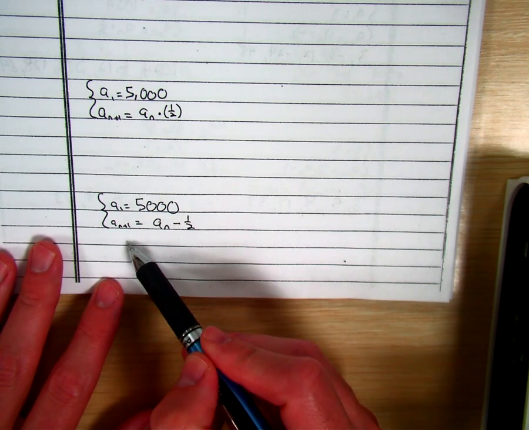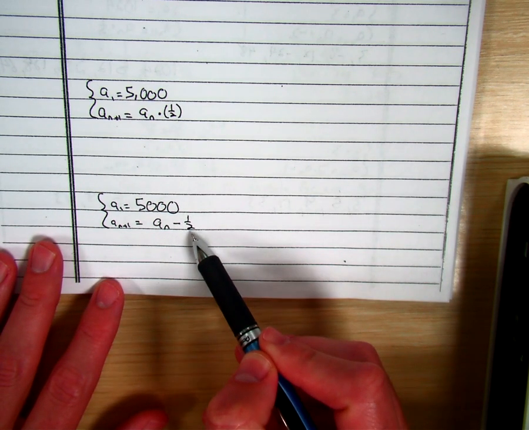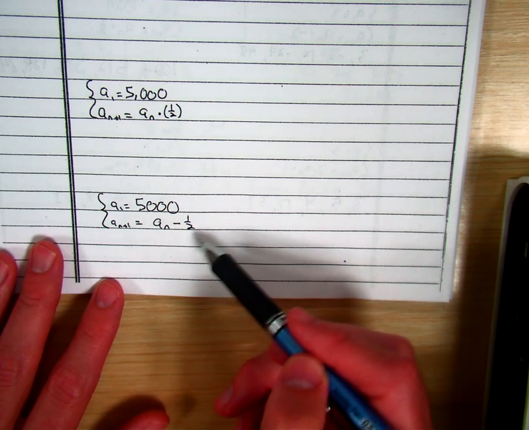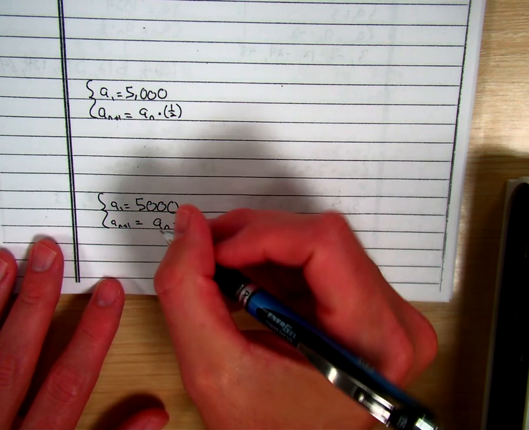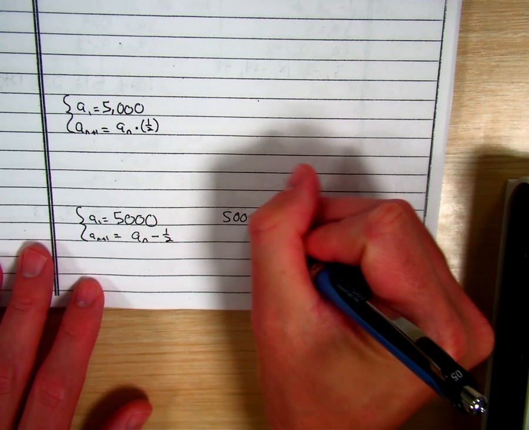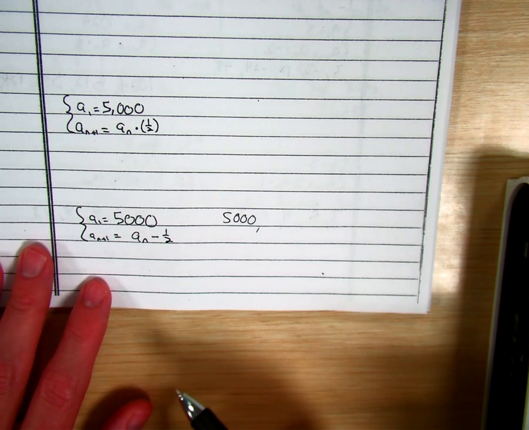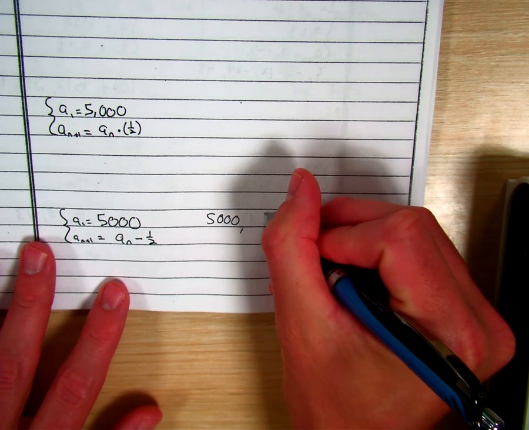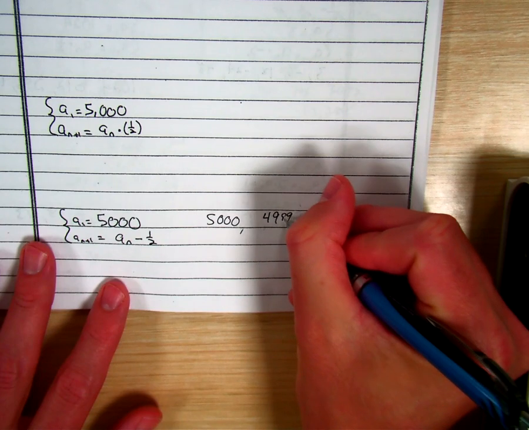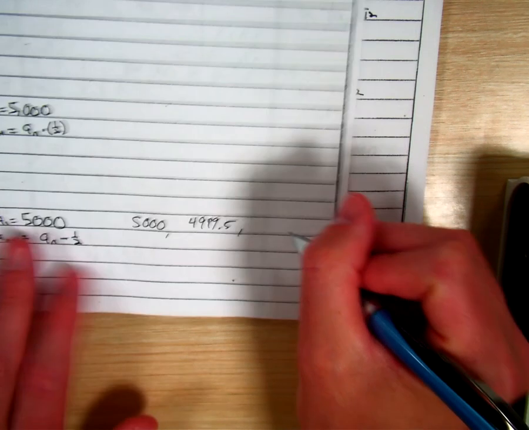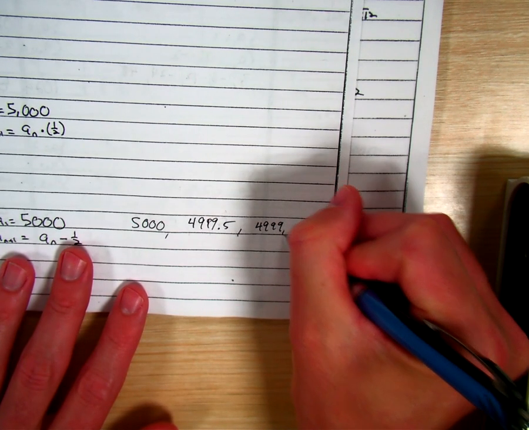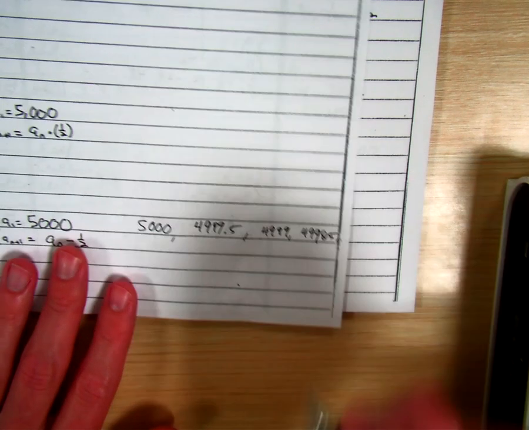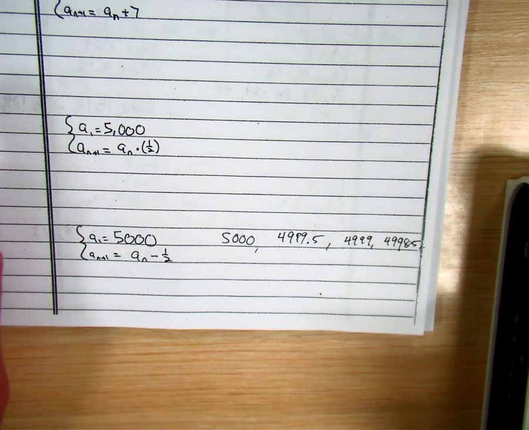5,000, and then the next one equals the current one minus a half. So these two kind of go together with being a half. This one's kind of a silly one with minus a half. But we have 5,000. The directions don't say to write any of these down, but I think having some of them written down could be helpful. Then we minus a half, so we'll have 4,999.5, then 4,999, and then 4,998.5. That can just be helpful to see what's going on.